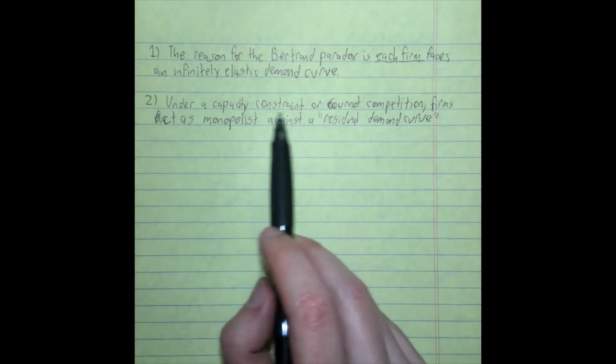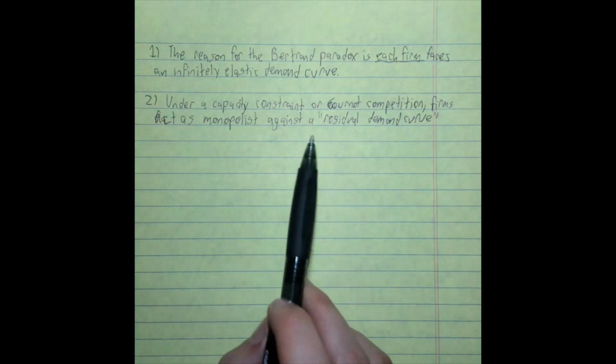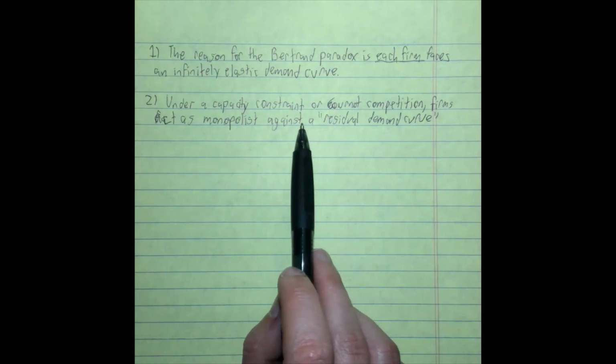Okay, so what I did in the capacity constraint model is I subtracted out the one unit that firm 2 produced, and then we could have thought of firm 1 as basically optimizing under the capacity constraint.